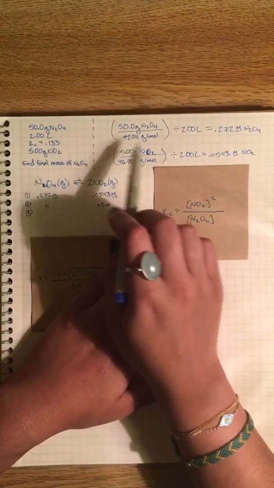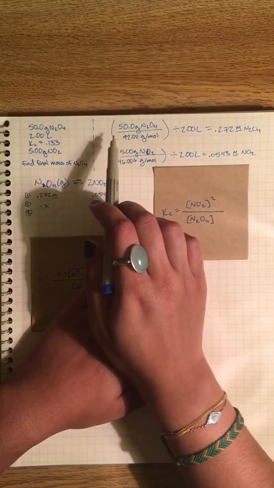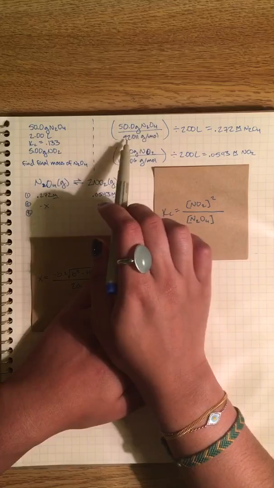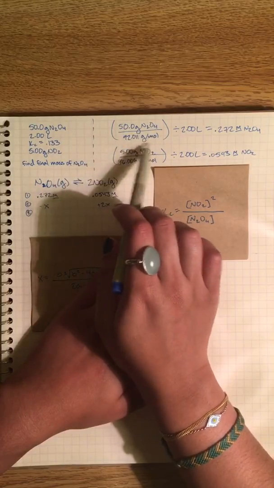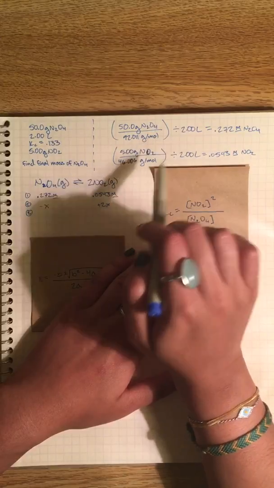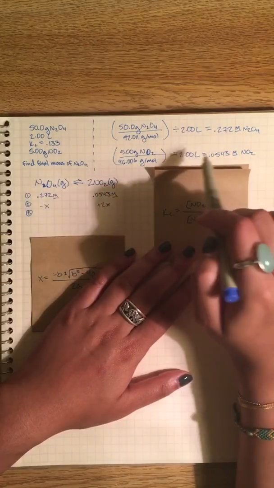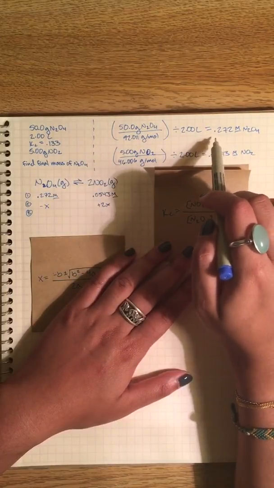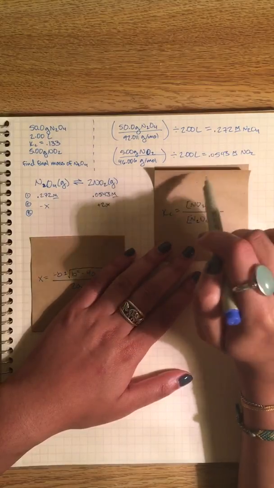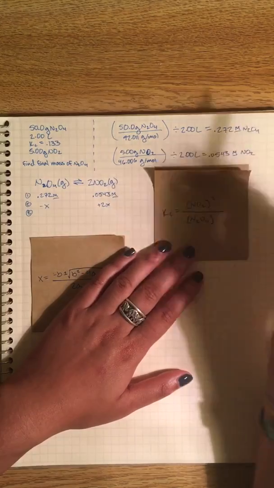And I've already set up the equation for that. So basically, for both gases, we're going to take the mass in grams of the gas and divide it by its molar mass in grams per mole, and then divide that by the volume of the container, which is 2 liters. And once we solve those out, we're going to get the molarity of N2O4 is 0.272 moles per liter. The molarity of NO2 added is 0.0543 moles per liter.